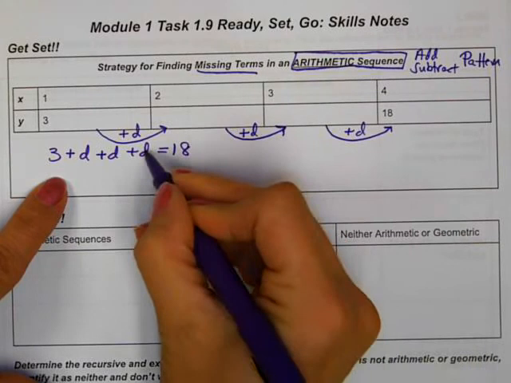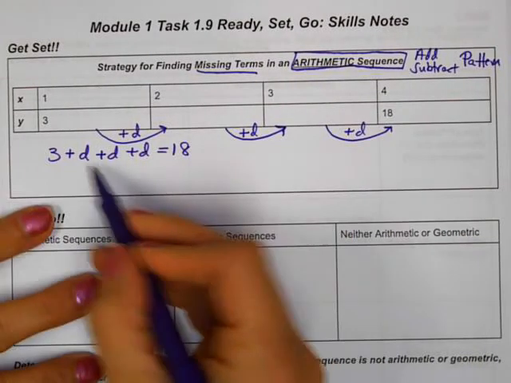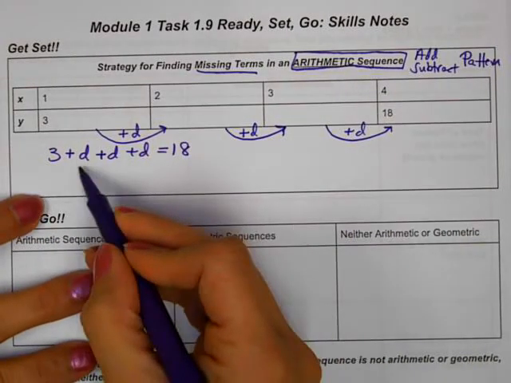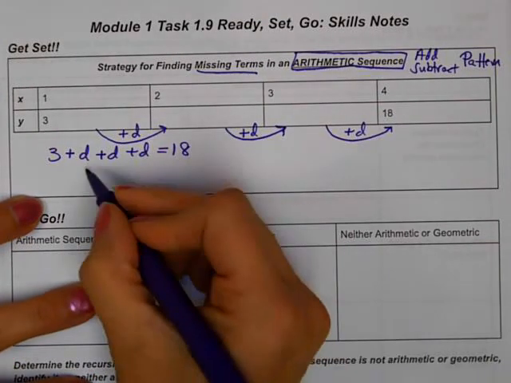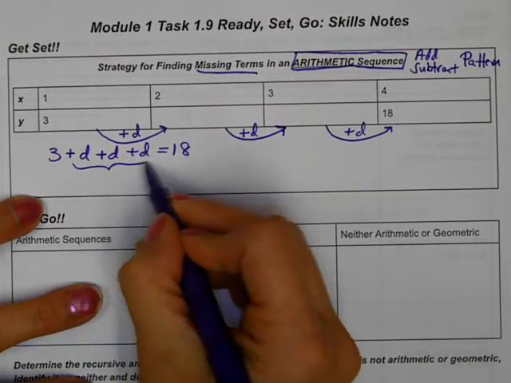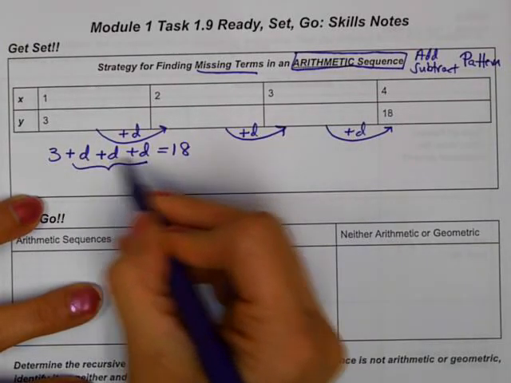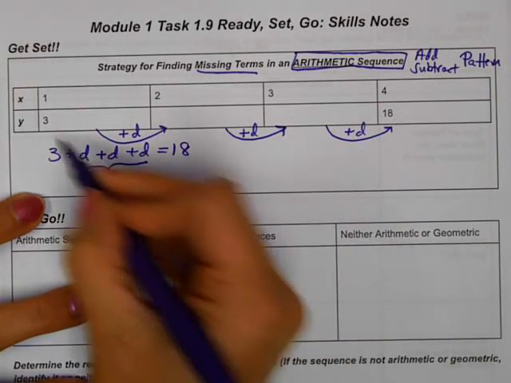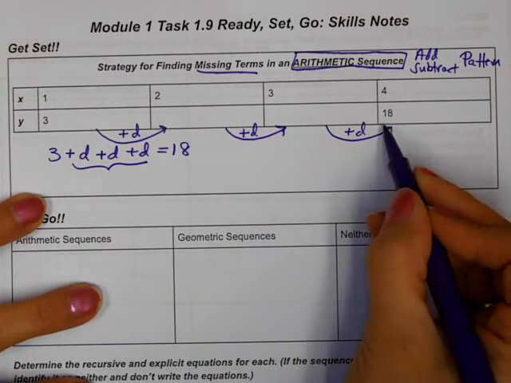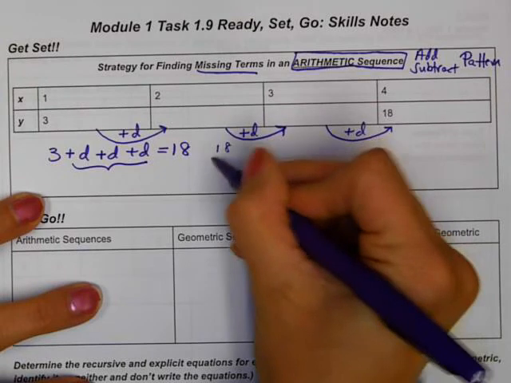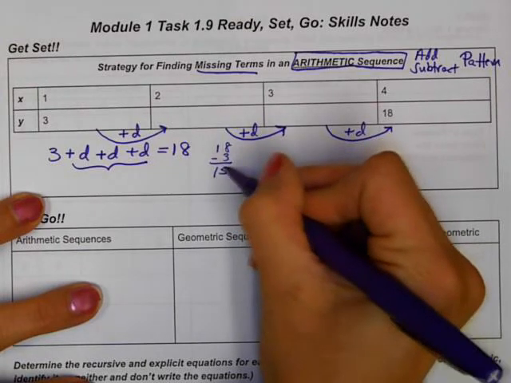Okay, so what some students like to do is figure out what the number was with some guessing and checking. And I know here that all of these common differences, to get from 3 all the way to 18, 18 minus 3 makes 15.